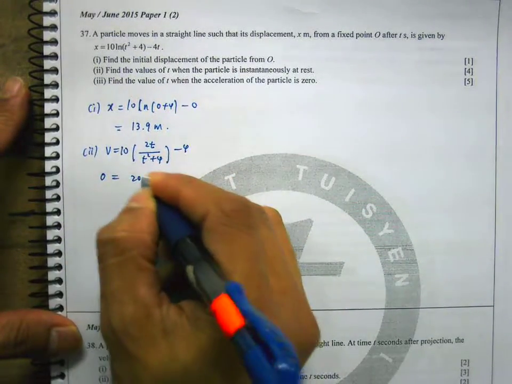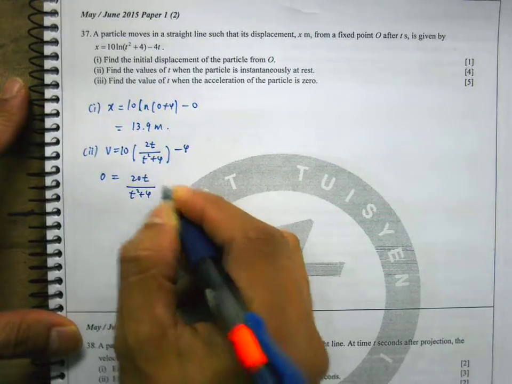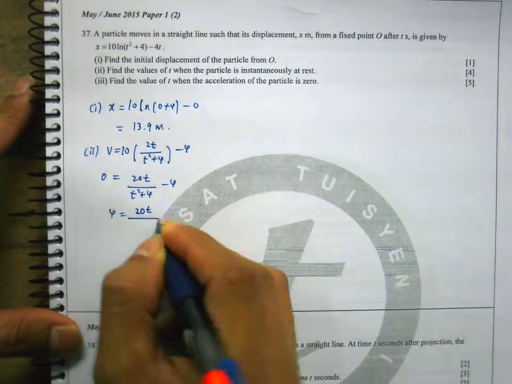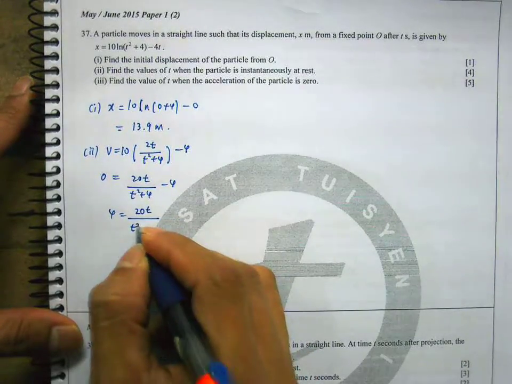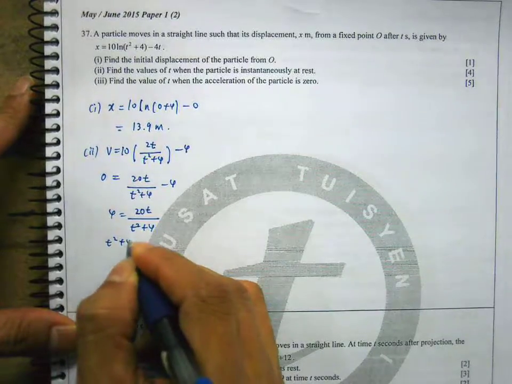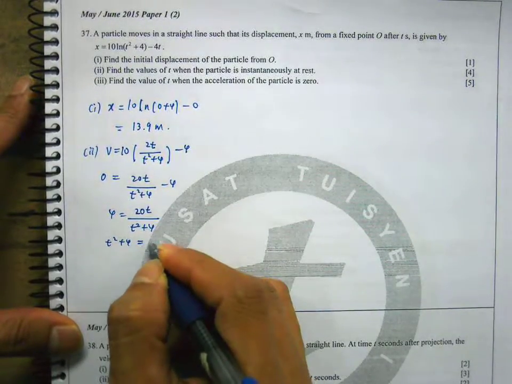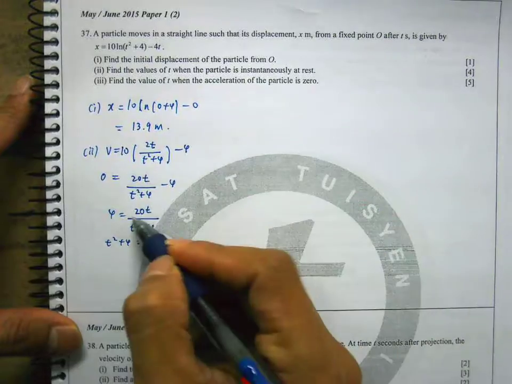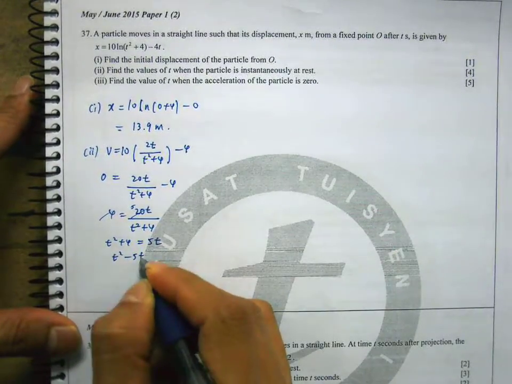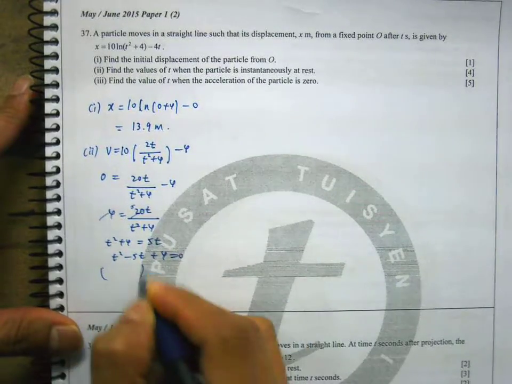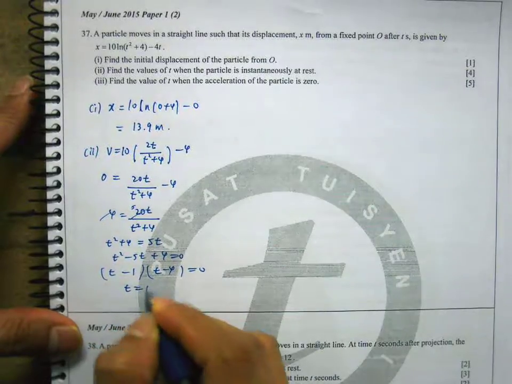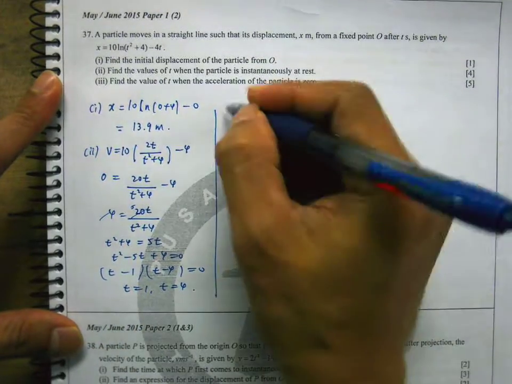So when the particle is instantaneously at rest, v is 0. So this is 20t over t squared plus 4, minus 4. I can bring the 4 over. So you cancel. This is t squared plus 4 equals 5t. So what I've done is I'm going to cancel this 2, it becomes 5, right? So what I have here is a quadratic equation that I can double bracket factorize, and I have 2 answers for t. 2 answers, the values of t.